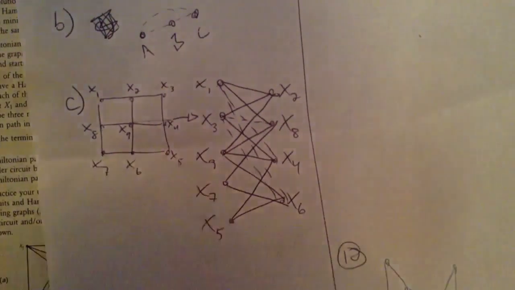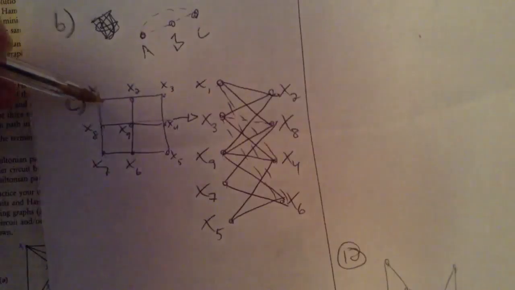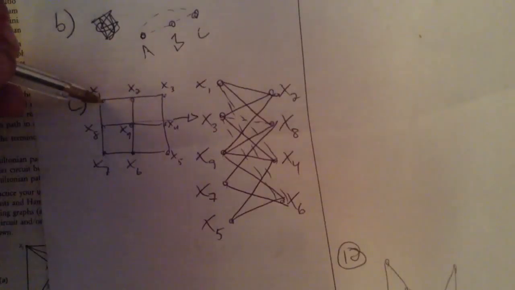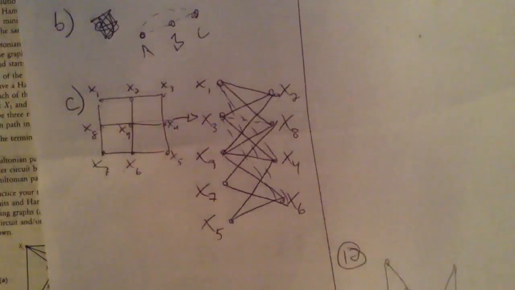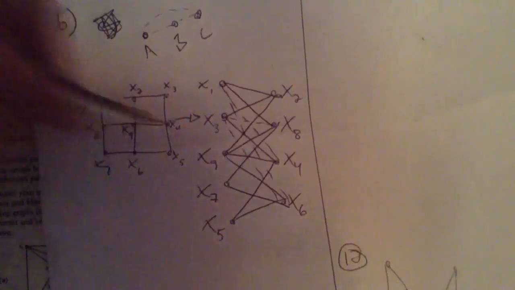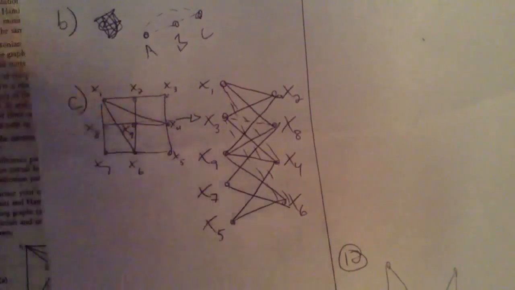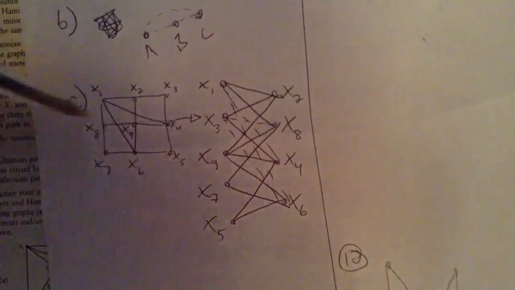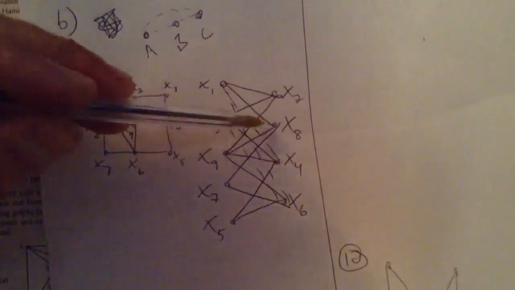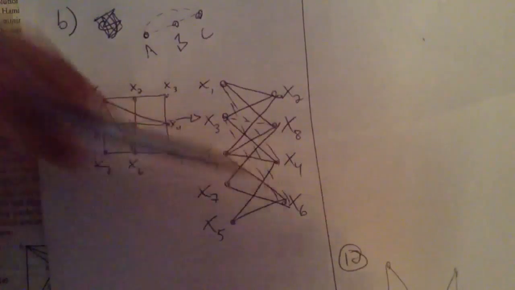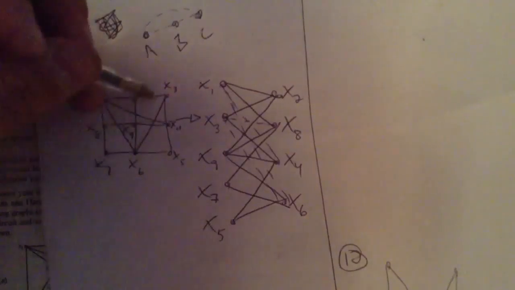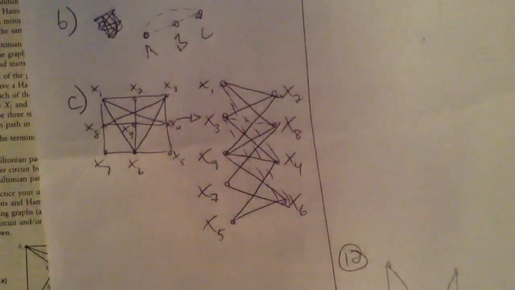So that would be 4 edges: I connected x1 to x4 and x6, and I connected x3 to x8 and x6. Those would be 4 edges that I could add, and still there will be no Hamiltonian circuit.